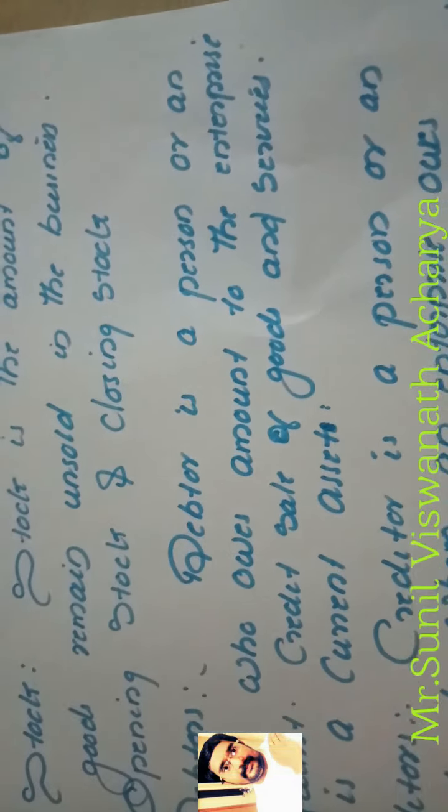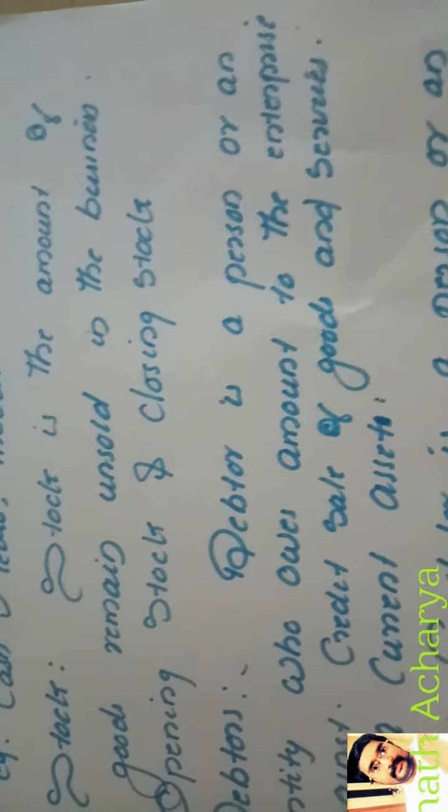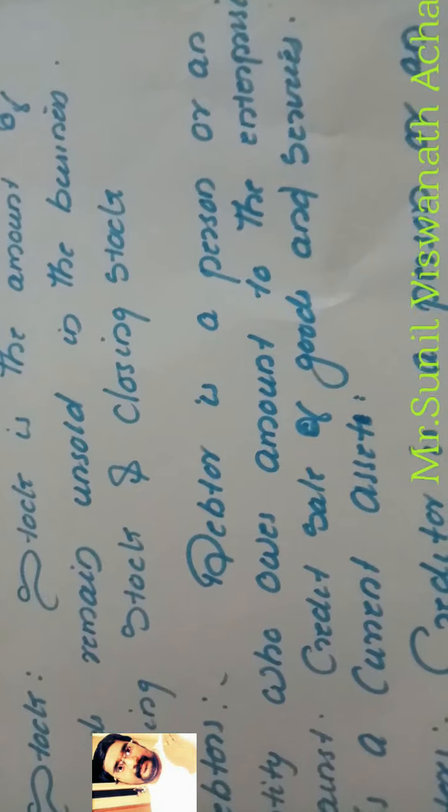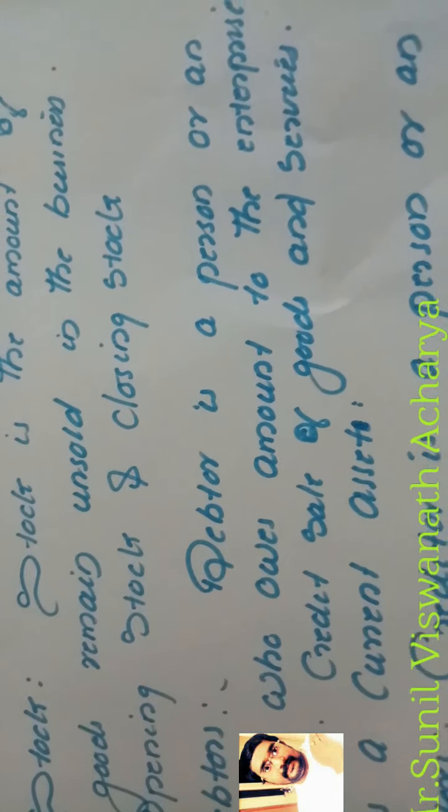So these are the different basic terms of accounting. Go through the explanation once again and study the basic terms very well, and only then can we understand all the remaining things well.